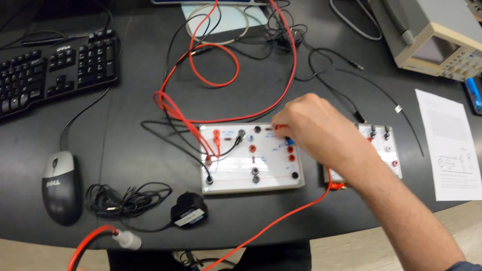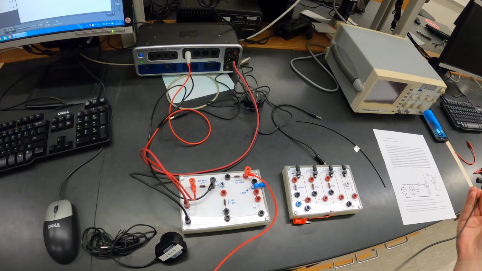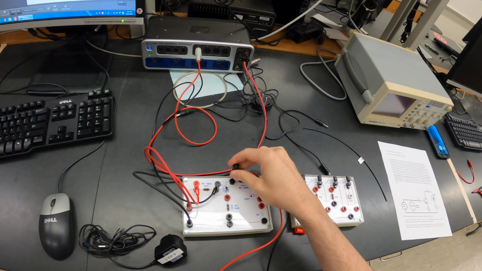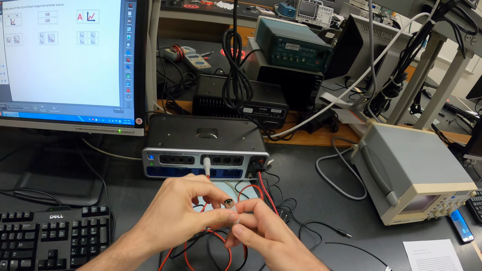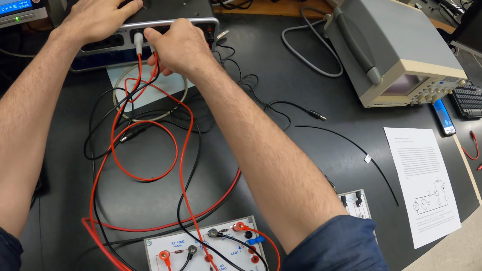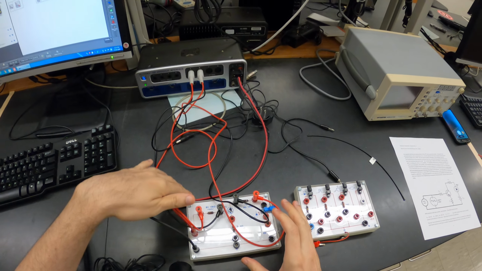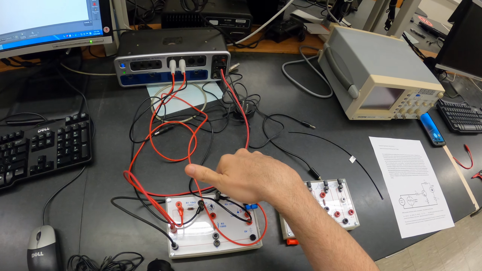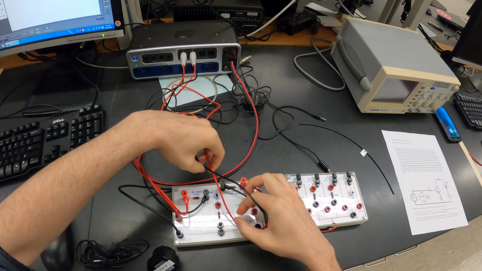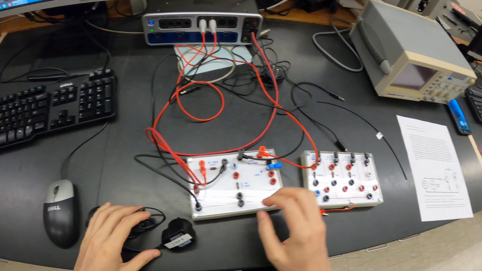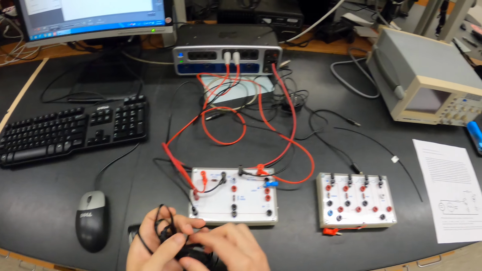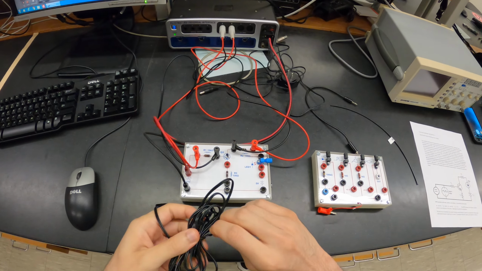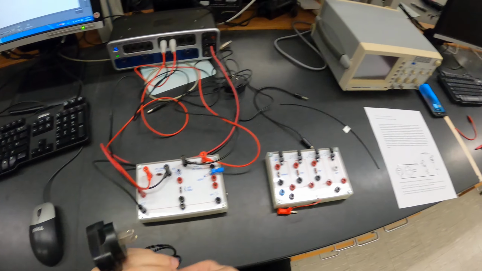So we connect here, over here, and then we connect to channel B. All right, so channel A is the base, channel B is the collector. There is an LED here, and I will power up this LED using this power supply. So I will open this.